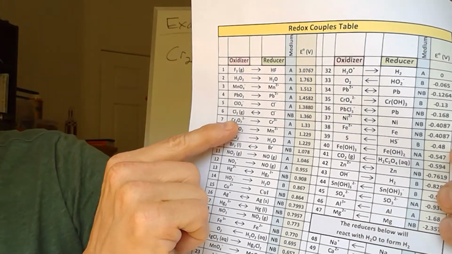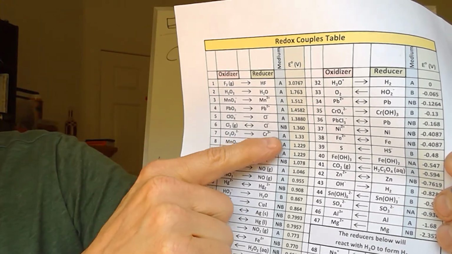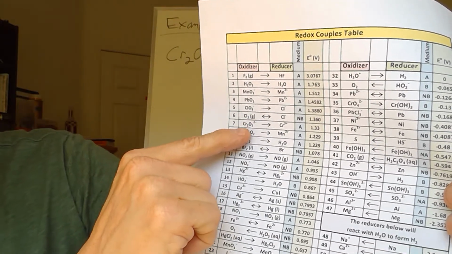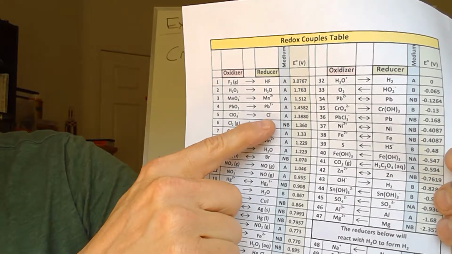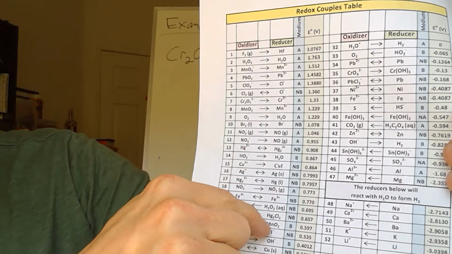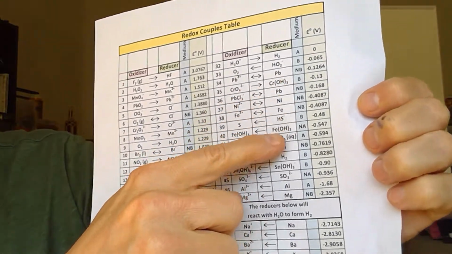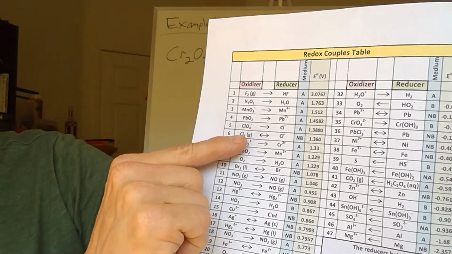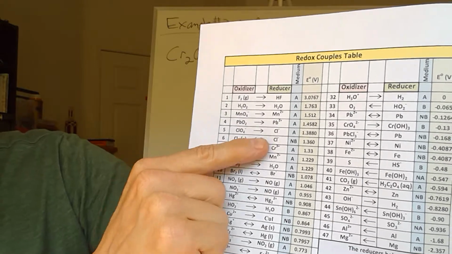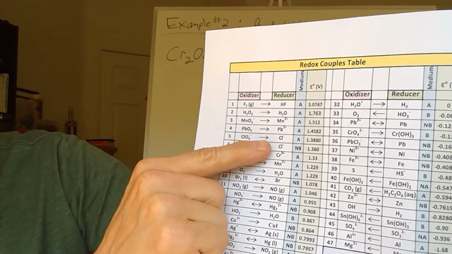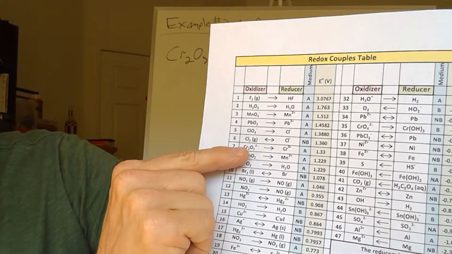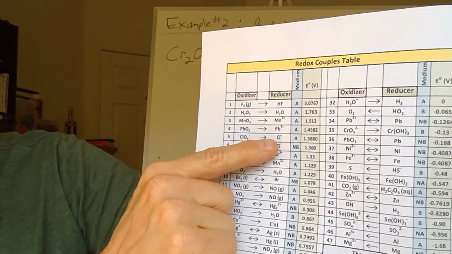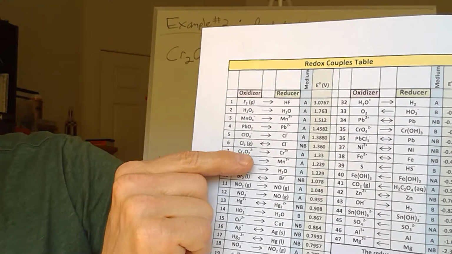So the dichromate forms the chromium 3 ion in acidic solution. That's the only option there. And then let's look on the reducer side for chlorides. I see a couple chloride ions there. I don't see it anywhere else, so those are my only options. Now here I've got chloride ion going to chlorine gas. And here I've got the chloride ion going to perchlorate, but see the arrow points the wrong way, so it couldn't be that. I cannot take dichromate to form chromium 3 and chloride to form perchlorate because the arrow goes the wrong way. They can't both point to the right.